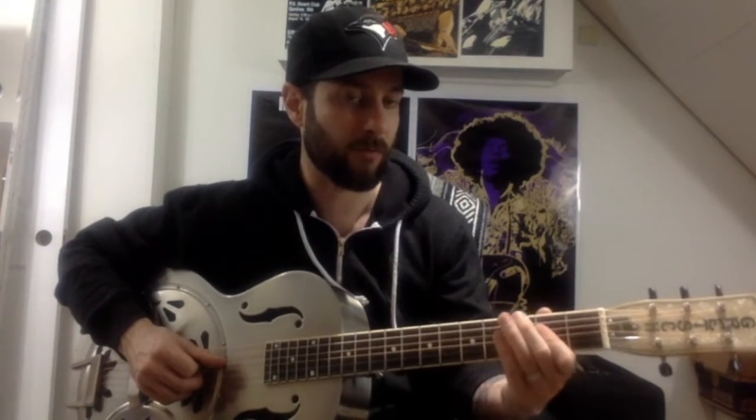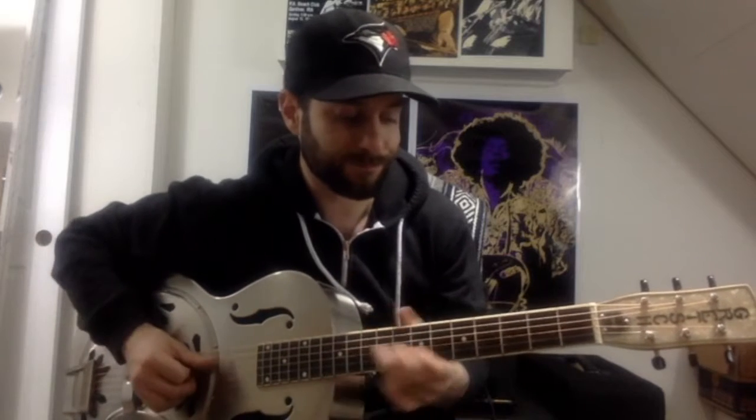So we have, of course, our A major triad here. We have the E on the bottom, then the A and the C sharp. My finger's just barred here on the 2nd fret.